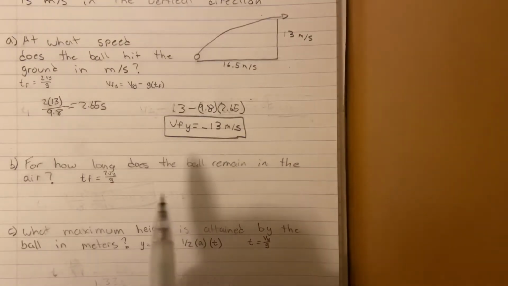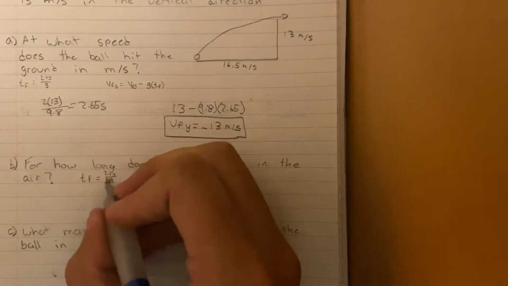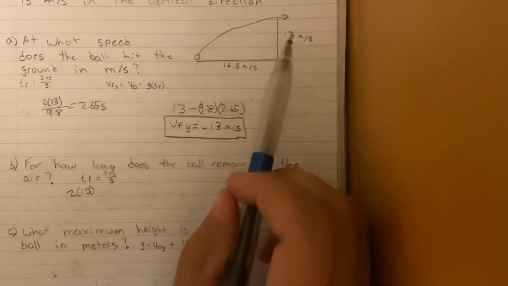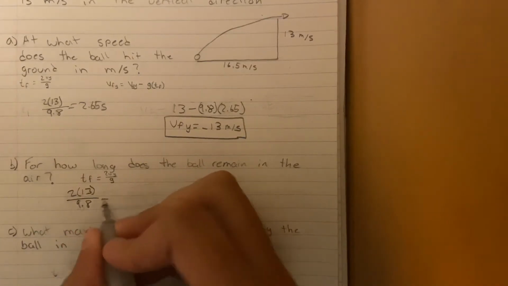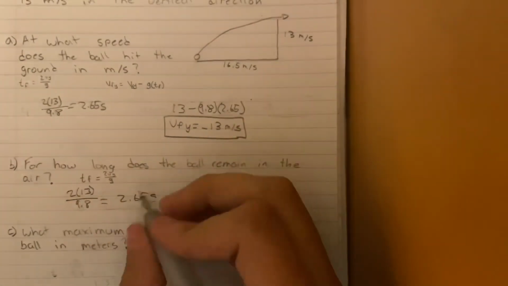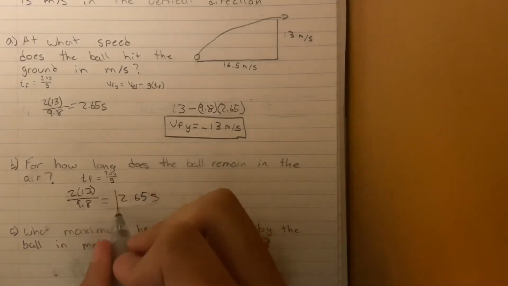For how long does the ball remain in the air? We actually solved for this earlier by taking 2, multiplying it by our initial velocity in the y direction, and then dividing that by 9.8, which gives us 2.65 seconds. So the ball is in the air for a total of 2.65 seconds.